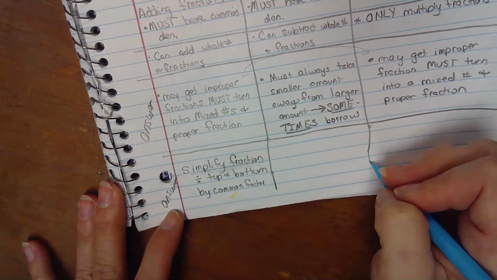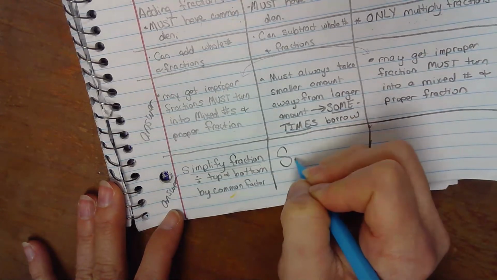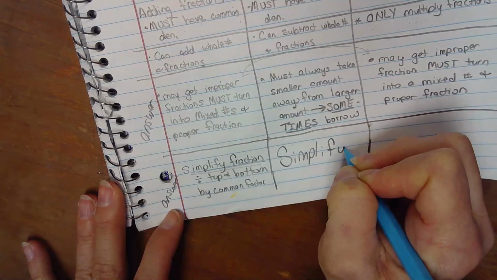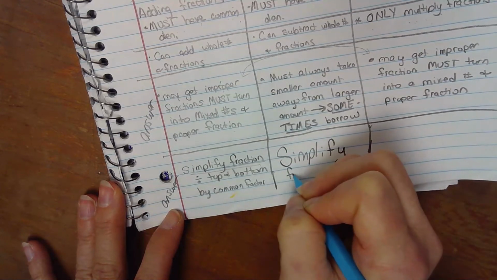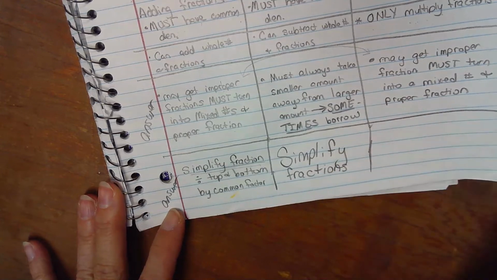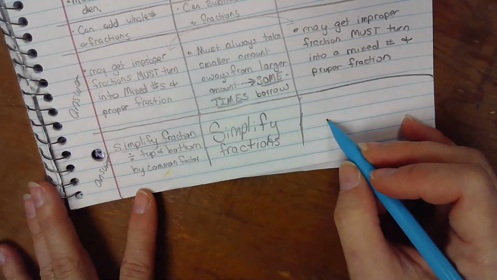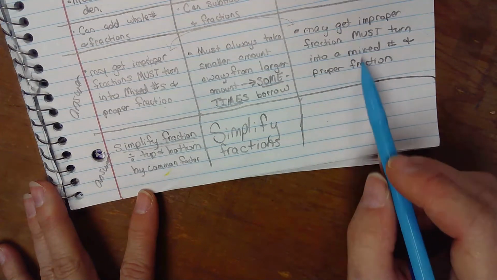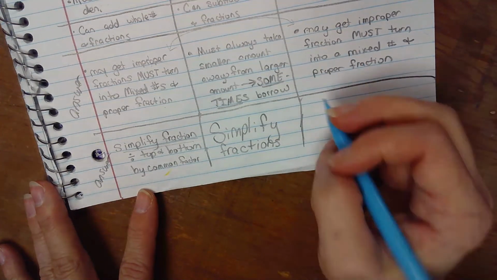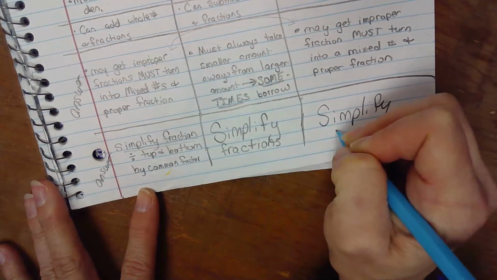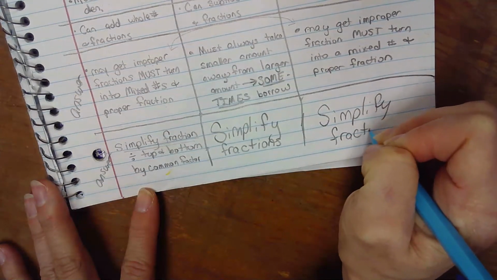What about when you subtract? Do you have to simplify any fractions? Oh yeah, since I wrote once what that means, all I need to do here is write simplify fractions. What about when you multiply? Even after you've turned your improper fraction into a whole number and a proper fraction, you still must simplify the fraction part.